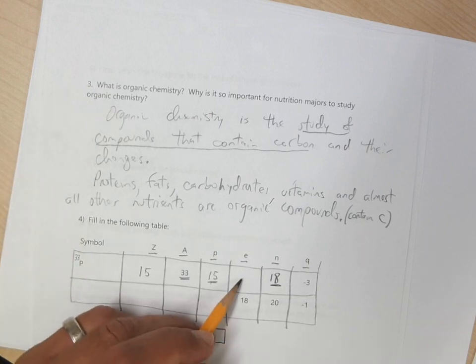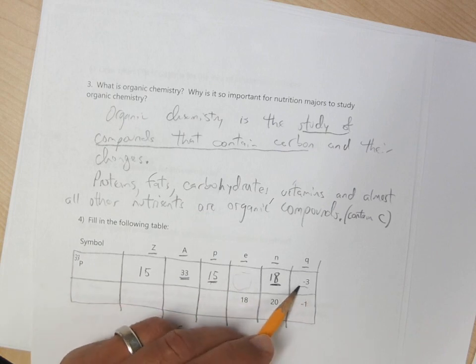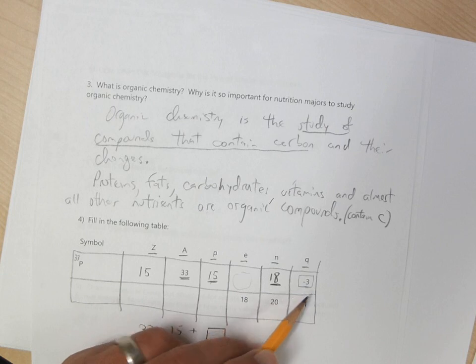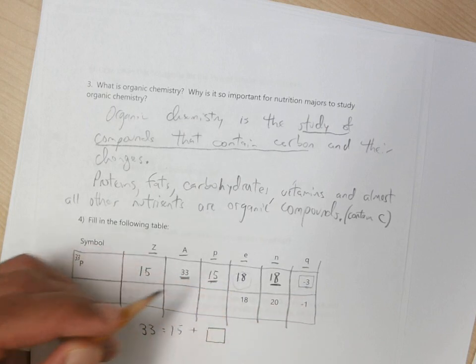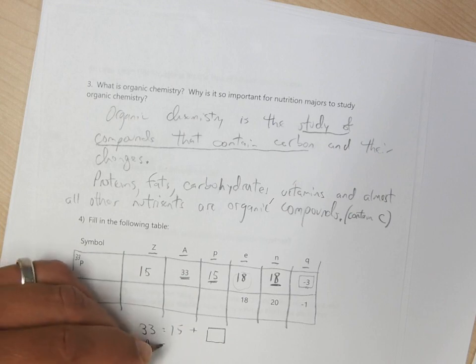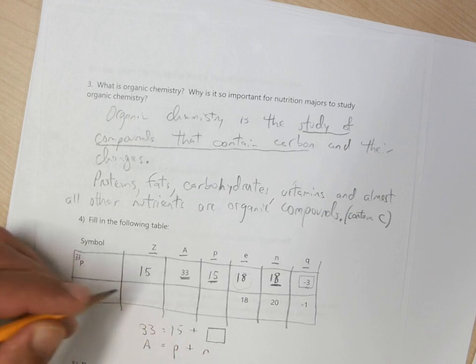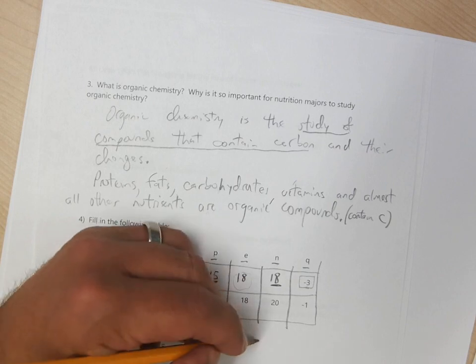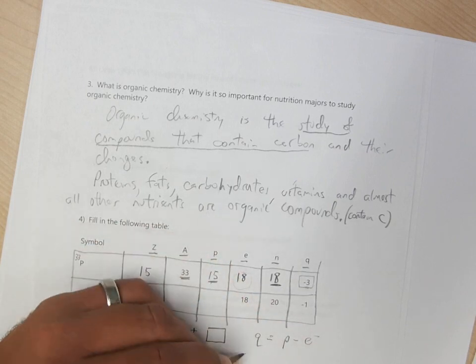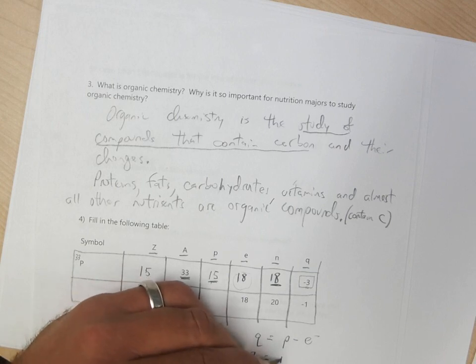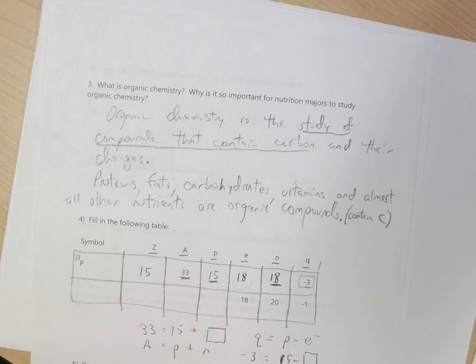And then for electrons, since it has a -3 charge, it's got 3 more electrons than protons. So 15 plus 3 is 18. And again, we had the formula that mass number equals protons plus neutrons. We also have one that says the charge is the protons minus the electrons. So if we have -3 equals 15 minus something, it's got to be 18 that's in there.